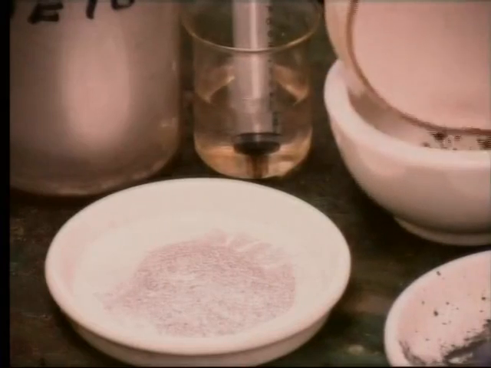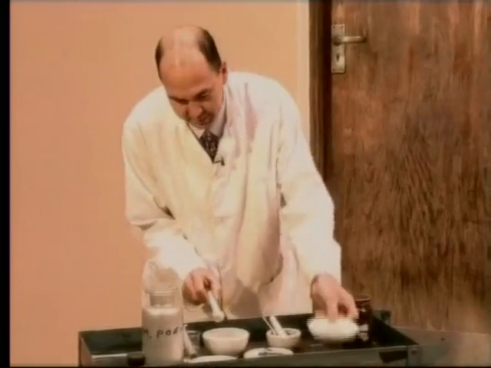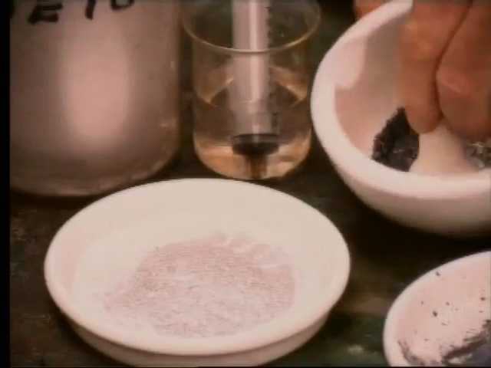Now I'm going to do exactly the same sort of reaction, but this time between aluminium and iodine. Watch. I'm going to put the iodine into the pestle and mortar, crush it up.